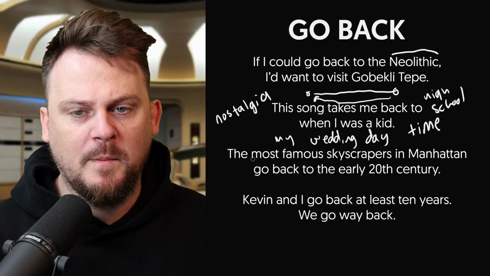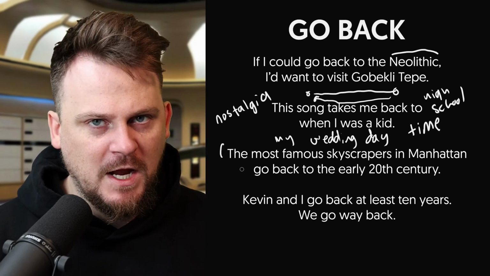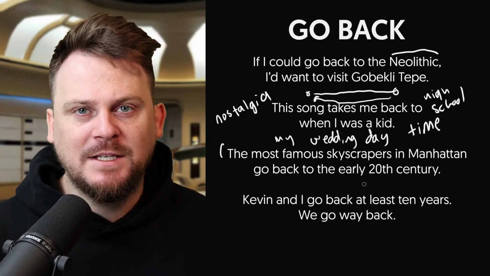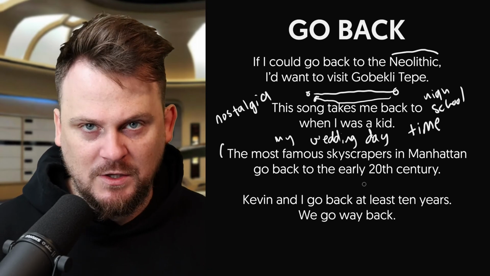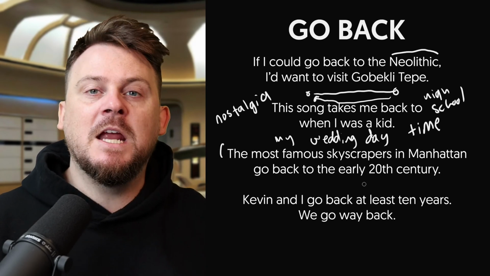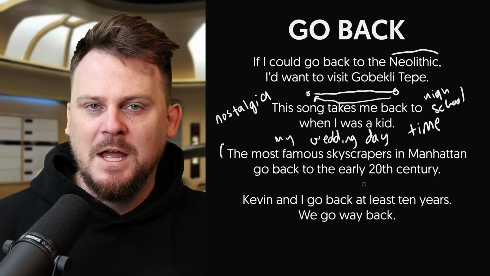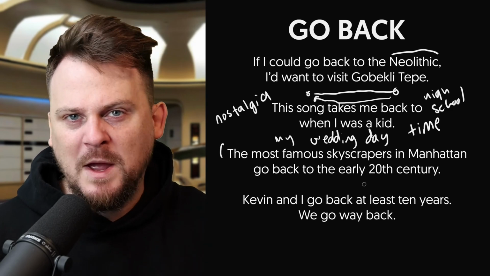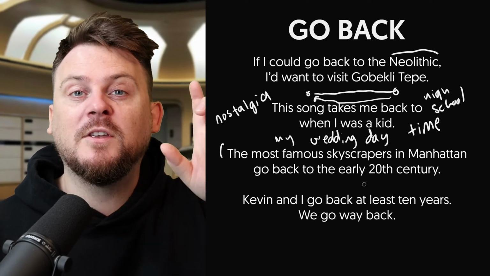The most famous skyscrapers in Manhattan go back to the early 20th century. So now this is a little different as well. There's a thing that's there now. We're talking about something that currently exists, and we're talking about when it was created, right? This goes back to, it could be the origin of, for example, a style of music. So maybe there's a new song, but it is in a tradition, in a style or a genre that goes back 300 years. Oh, this is a really interesting song you've written for this movie. It's classical. And this style goes back to the mid-18th century, right? So the song doesn't, but the style does.